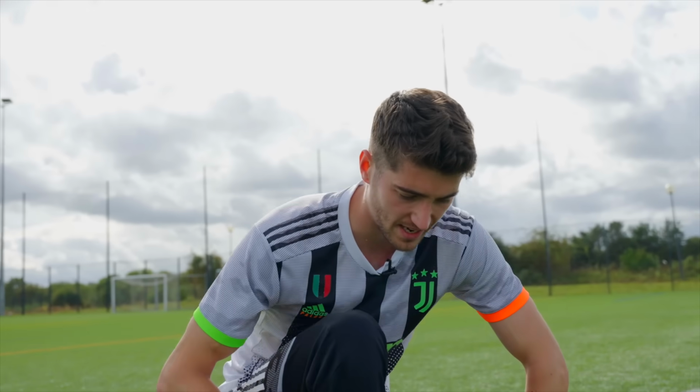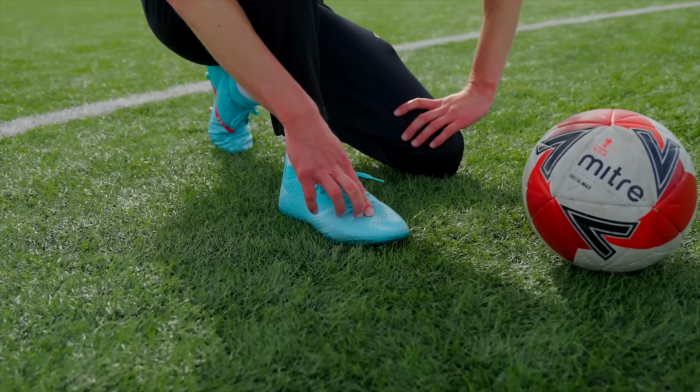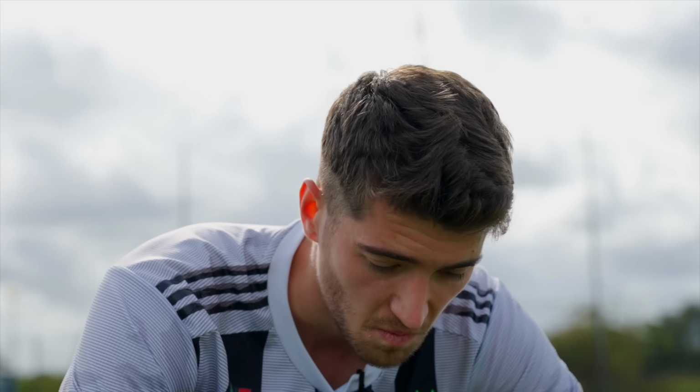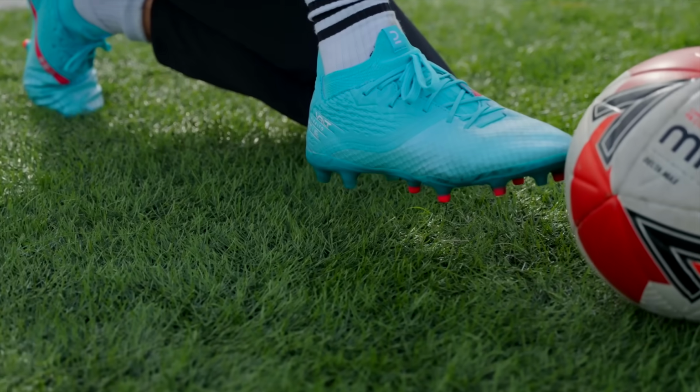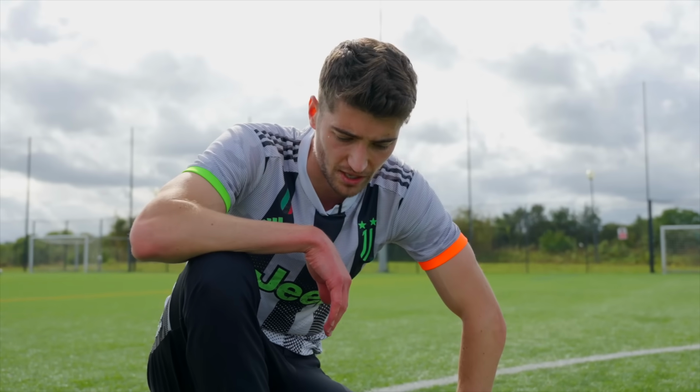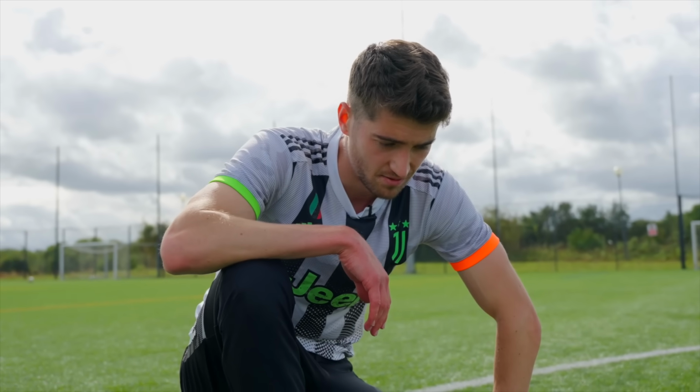Right, toe poke technique. Honestly, there's not much to say here. Just literally hit the ball with your toe. I don't know if you can really have accurate shots with it. You kind of just got to go for it. So that's what I'm going to do.